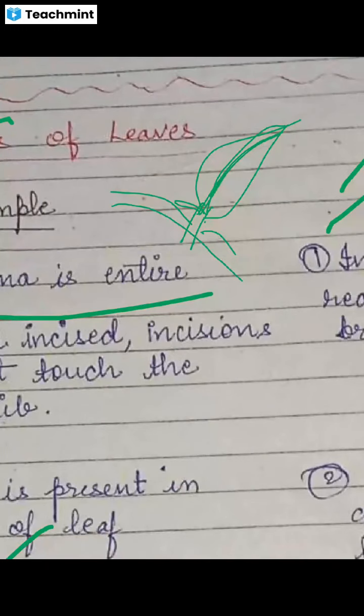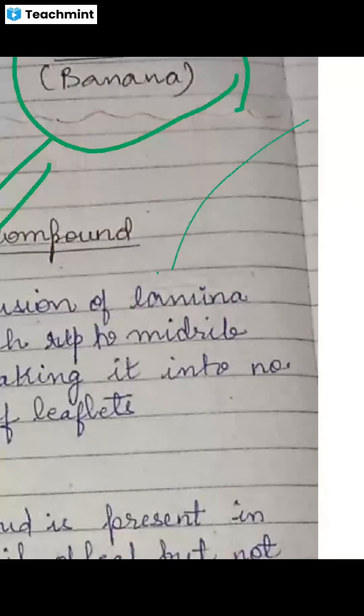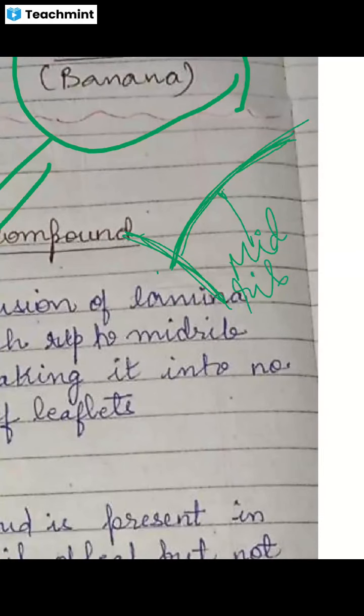But in the compound leaf, you will see that this is the stem, this is what I am calling the midrib, and on this midrib leaves are attached like this.